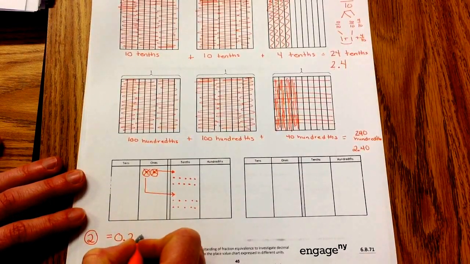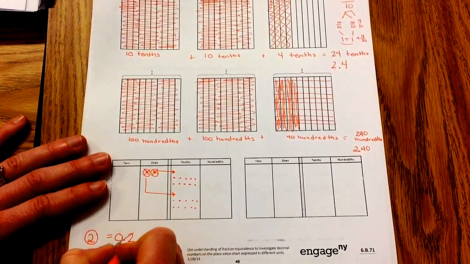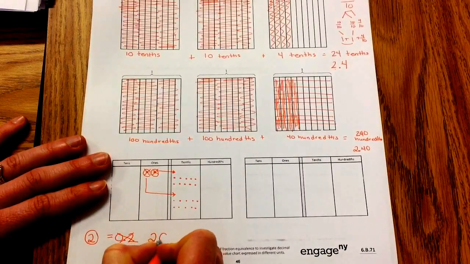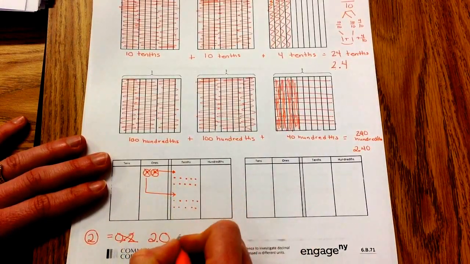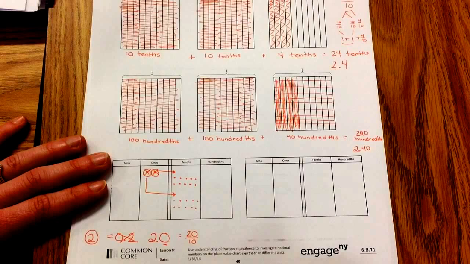I lied. It would be 20 tenths. So, we wouldn't have that. I apologize. 20 tenths looks like that. I said tenths because that's where I ended. There are 20 of them. I know there's 2 wholes and 20 tenths. That's why it actually equals 2.